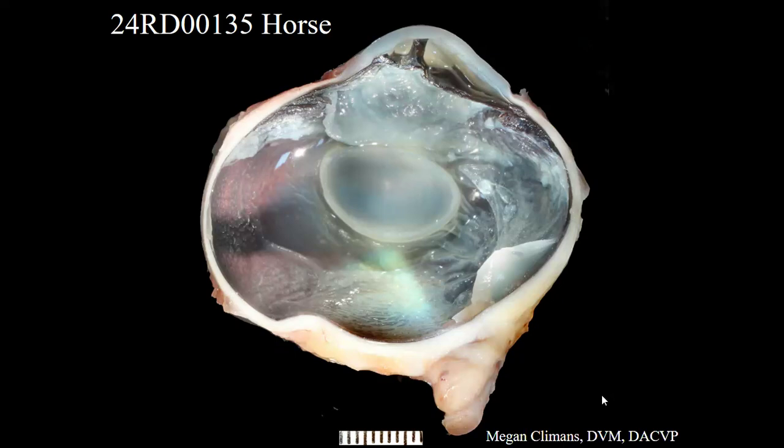Okay, so the last case, I think we have enough time for it, is a 7-year-old paint mare. The horse presented for enucleation due to a non-visual right eye. The horse has a history over 6 months of the diagnosis, which I'll withhold for now. Otherwise, apparently healthy mare. And interestingly, they said that the other eye has no abnormalities at this time.